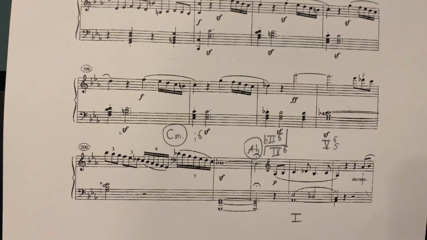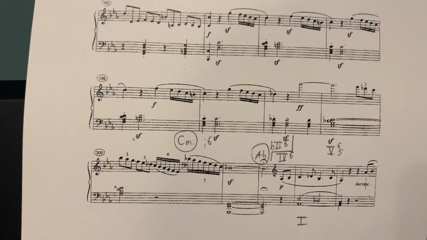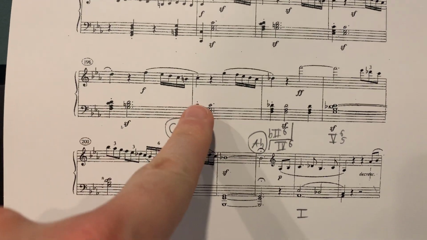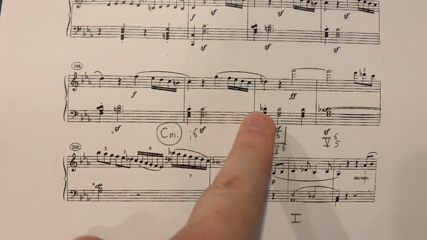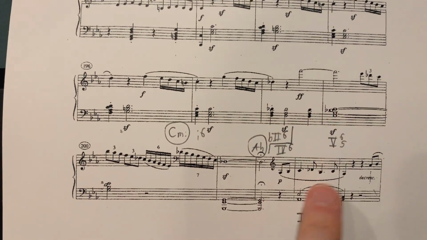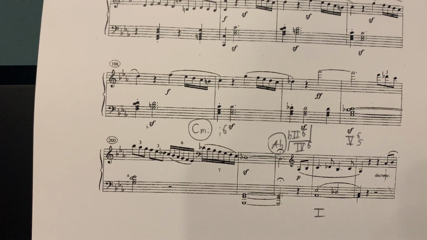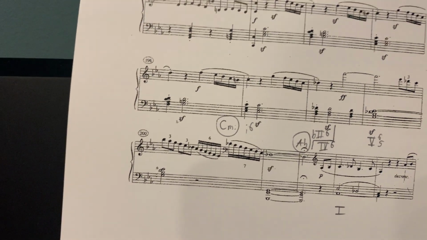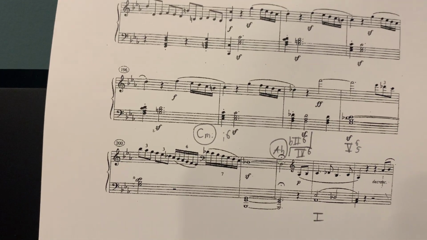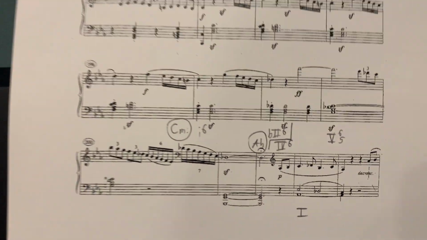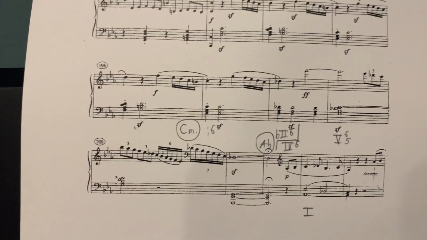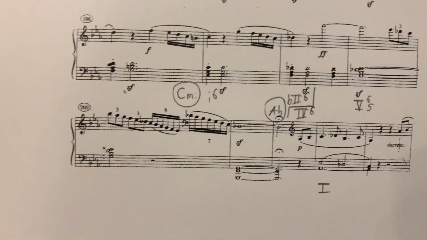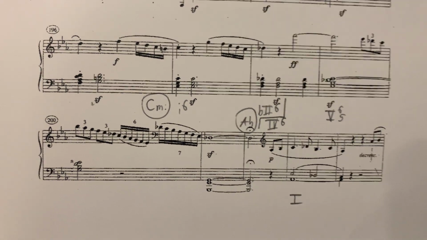Then we go up to 5 6 5, and then to 1. You'll notice that Beethoven produces a really nice stepwise bass line here: E flat, F, G, A flat. We're in the key of C minor, and instead of going on and staying in C minor, we go 1, 6, flat 2 6, which becomes 4 6, 5 6 5 to 1. Very clever modulation there with the stepwise bass.